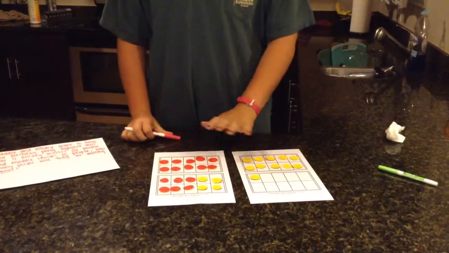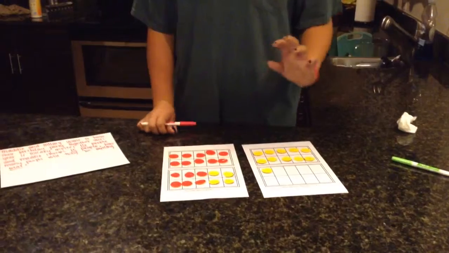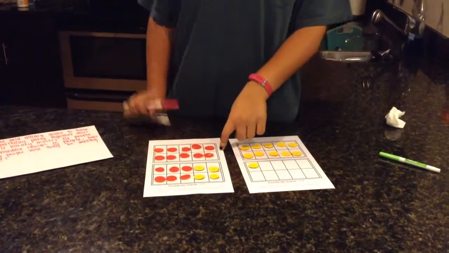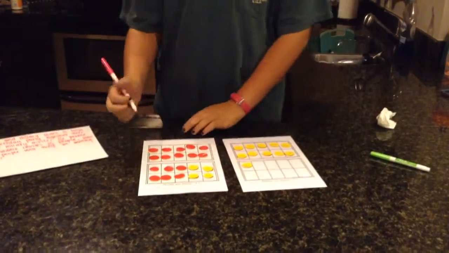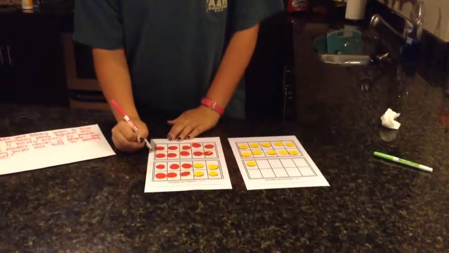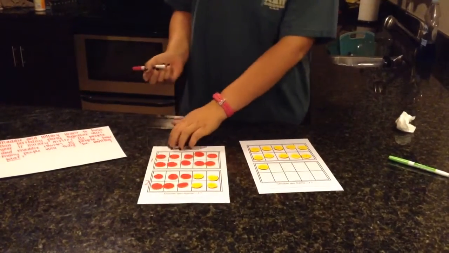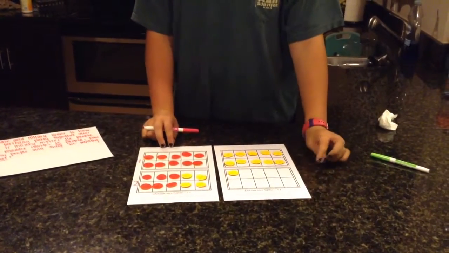Now that both of these are full, that means there is 10, 20. I'm getting the number 20 from the fact that two double 10 frames are full, and since one 10 frame is full, that means there's 10. So there are 20 on this page because 10 plus 10 is 20. So 1, 2 are completely full.